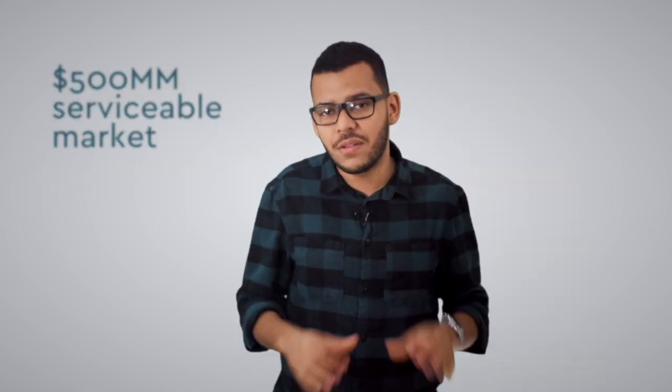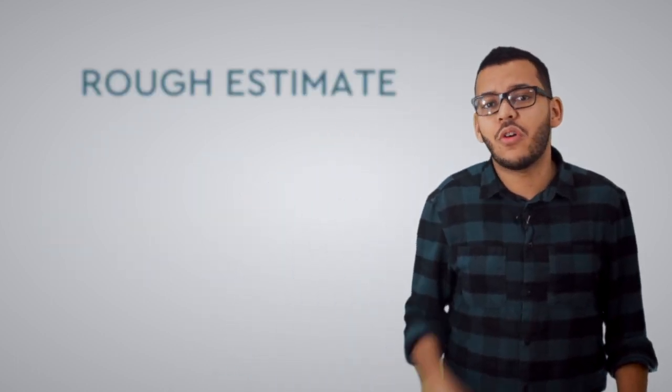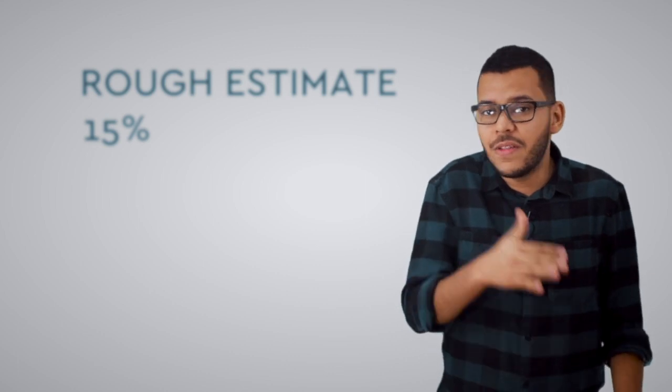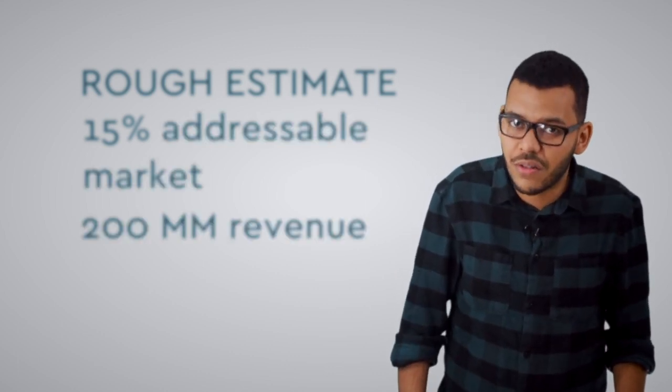When dealing with a 500 million serviceable market, which is the amount of budget plus online trips worldwide, even a small portion of the equation yields just fantastic economics. The founders elaborated by making a rough estimate that serving 15% of this addressable market would yield them $200 million worth of revenue in the first 3 years. A bold, but eventually accurate prediction.